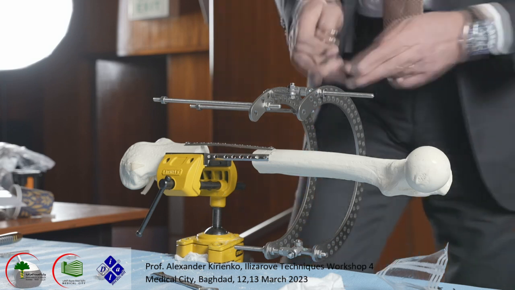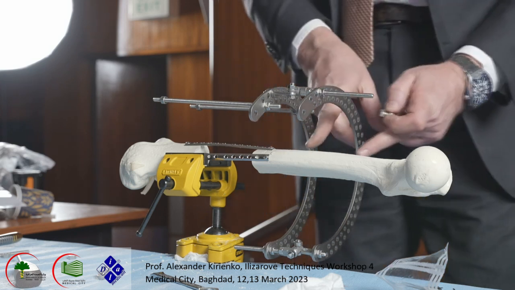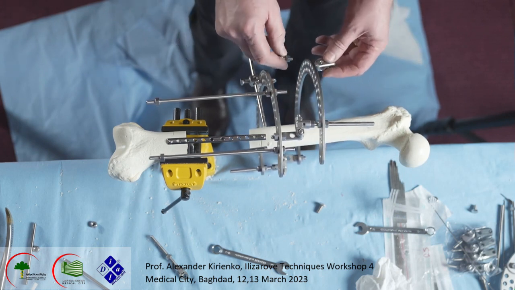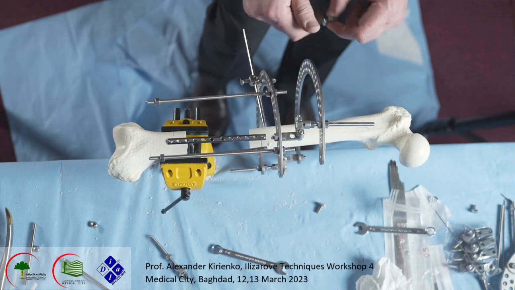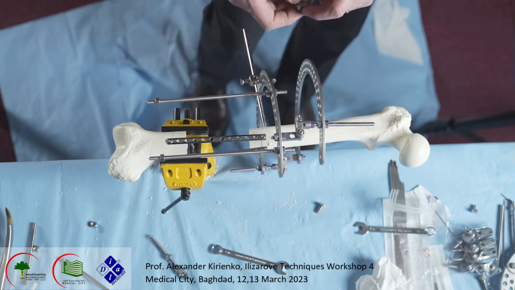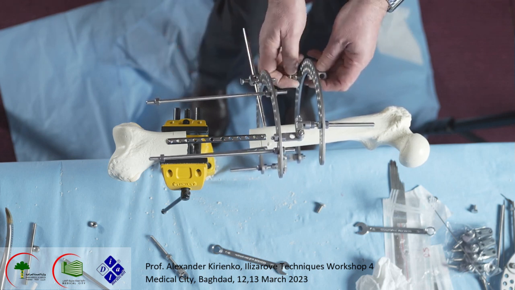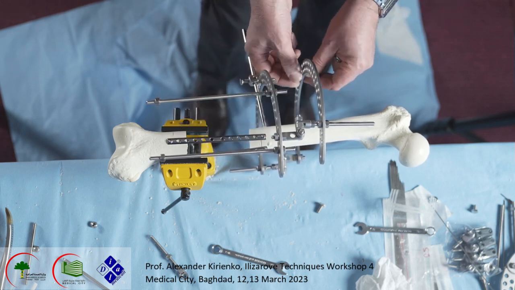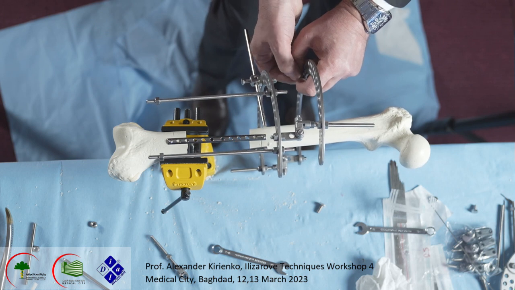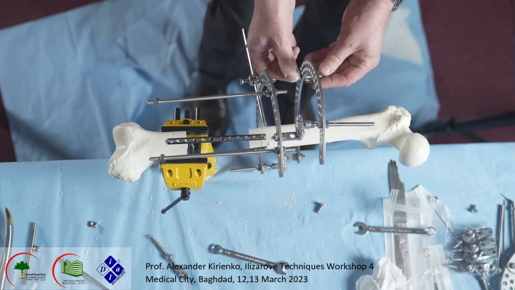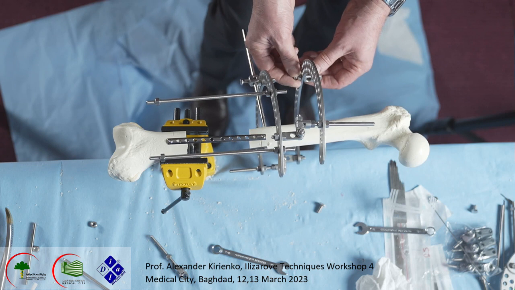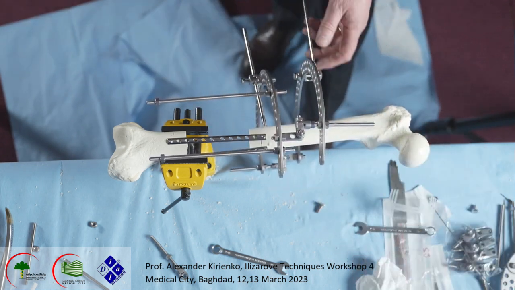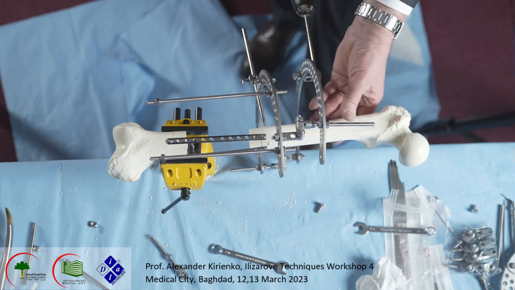We need to have a big space here between the osteotomy and the proximal half pin because the soft tissue is not so big for lengthening, because the defect is so big, 9 centimeters here. Okay. Do this.